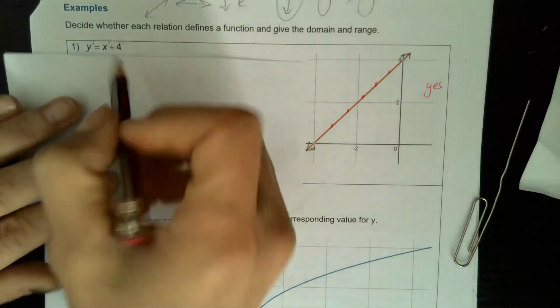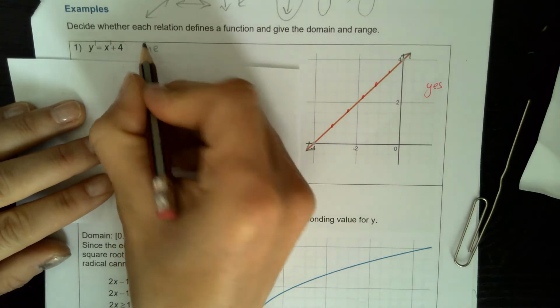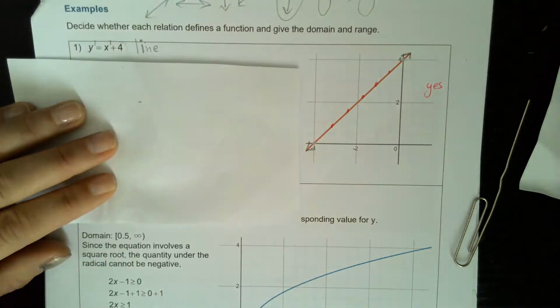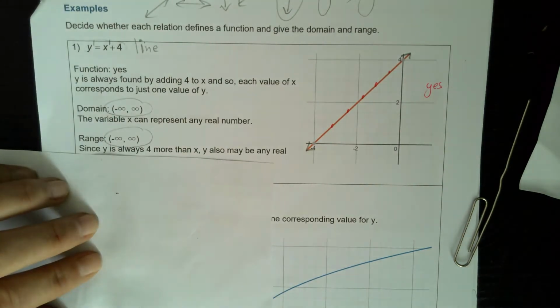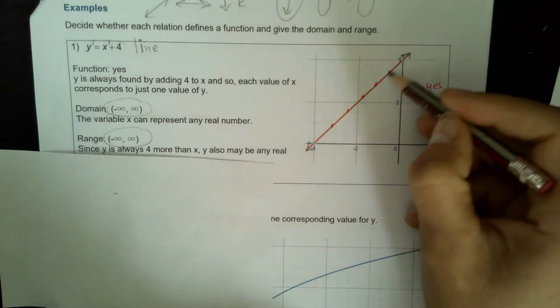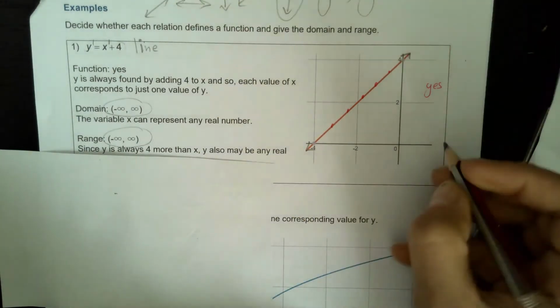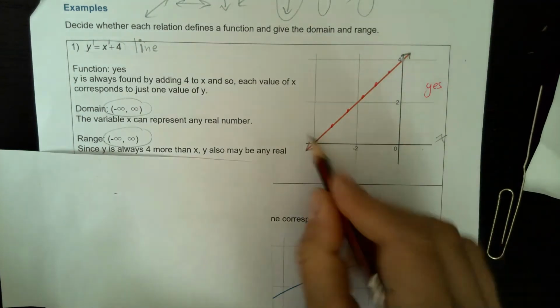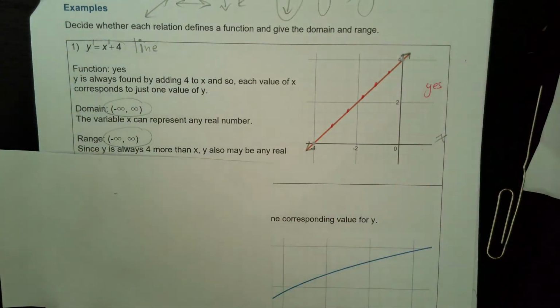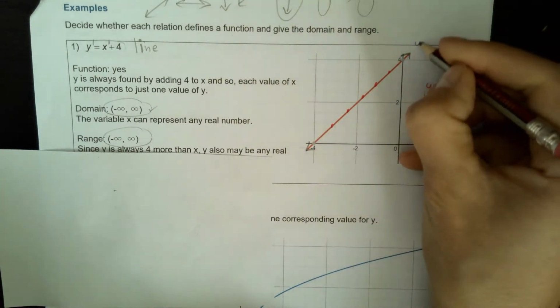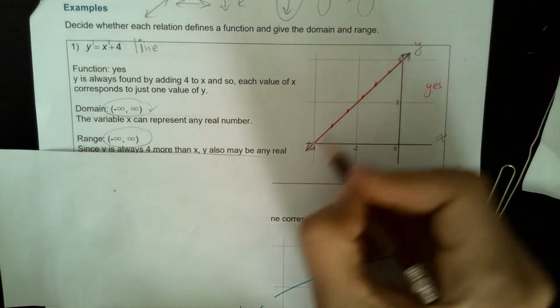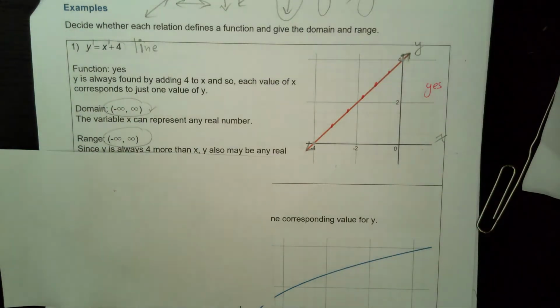Well, when something is a line, the domain and range are easy. Okay? Because this line goes on forever and ever, I'm going to use the whole x-axis. It goes all the way out towards infinity and all the way towards negative infinity. So the domain is going to be all my x's. And my range, because it keeps going forever and ever, is also going to be negative infinity to infinity.